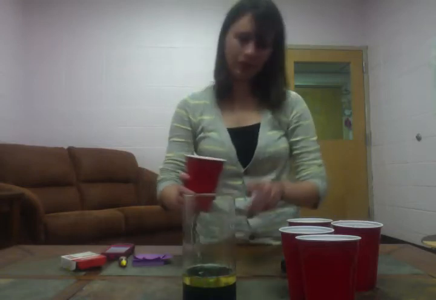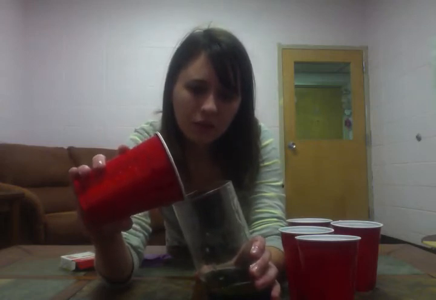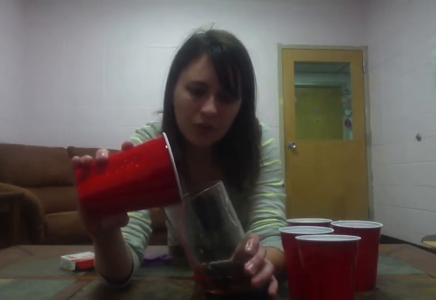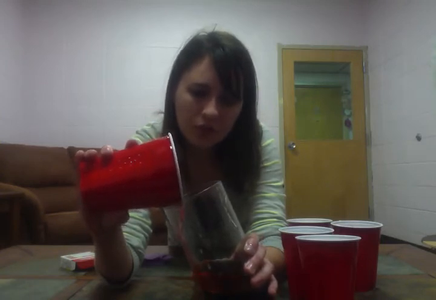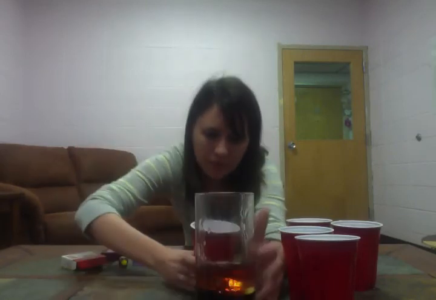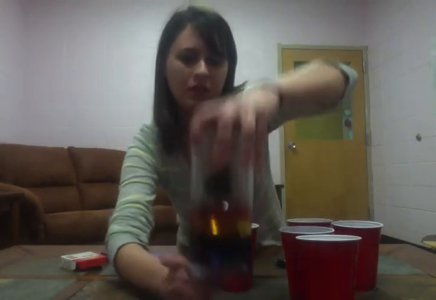Kind of looks like Kool-Aid. And then we're going to do this again. So we're going to pour it in slowly. Now this one kind of mixes with the yellow sometimes, but it normally stays on top. And it's all poured in. And it rises to the top, as you can see.